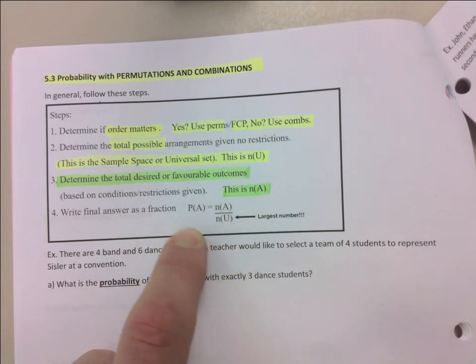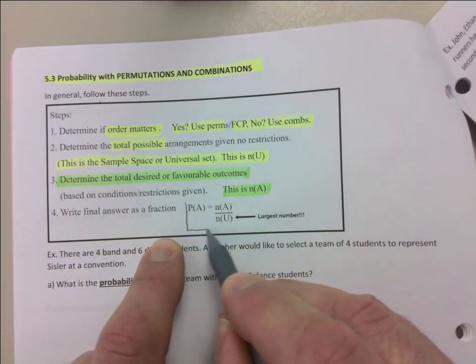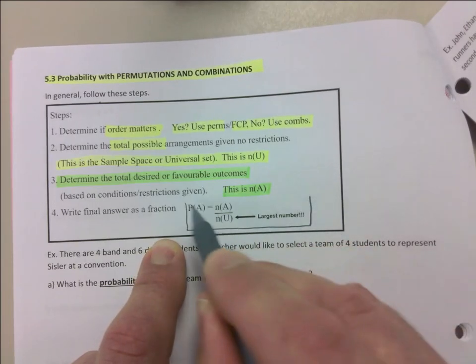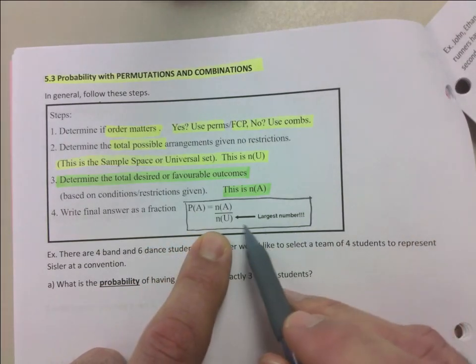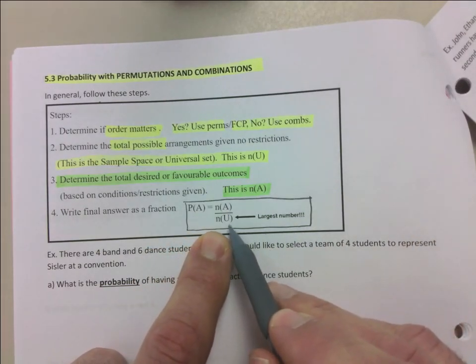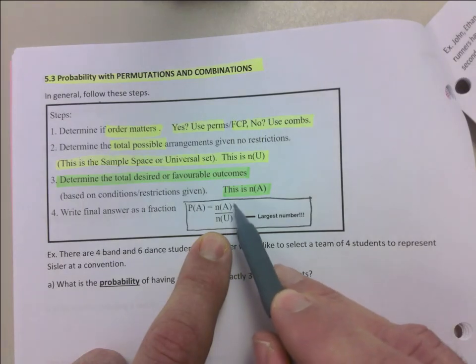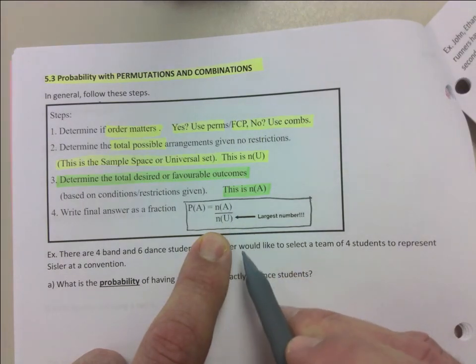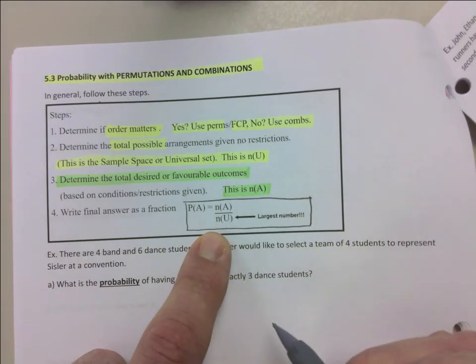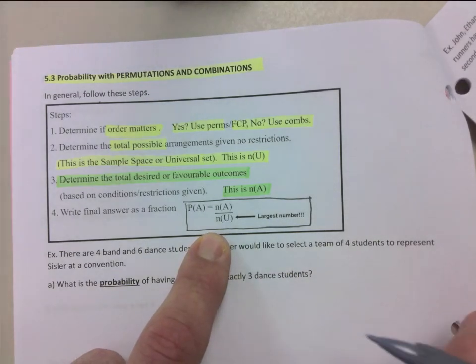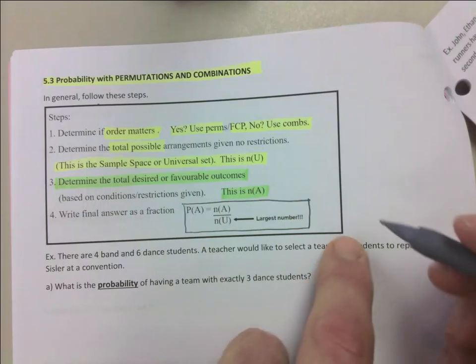In general it's like this, and I would make sure I have that little note, largest number. You know where students mess this one up the most is when I ask you, what's the probability of it not happening? They start something fancy at the top, and then the bottom is like a weird small number. Just make sure whatever you do, that has to be the largest number between the two.